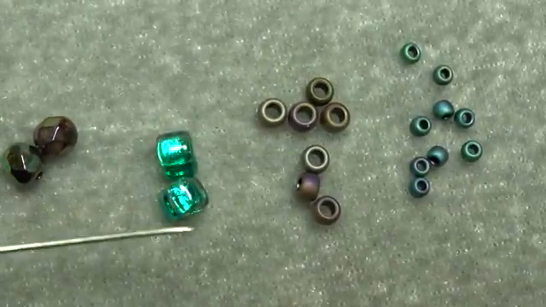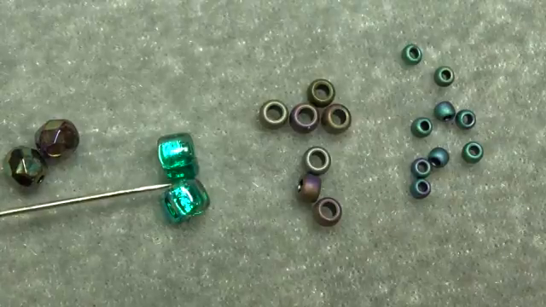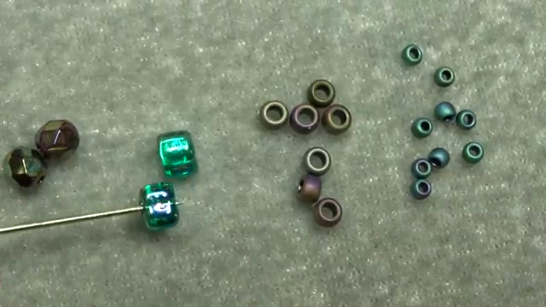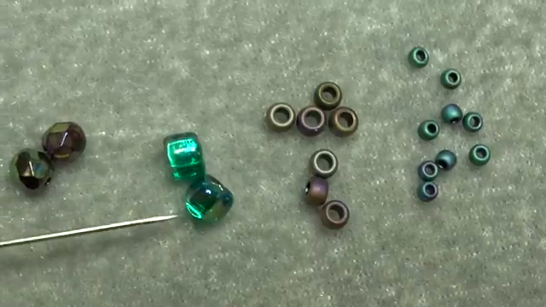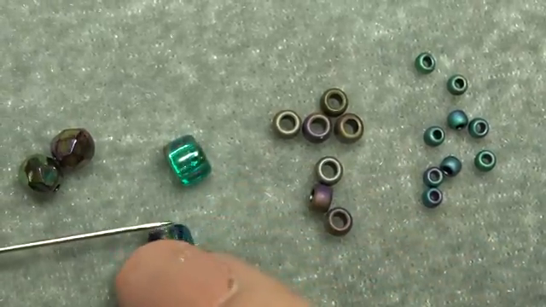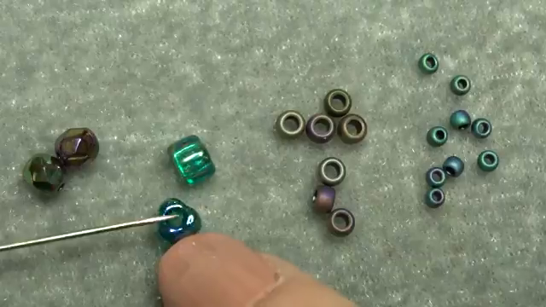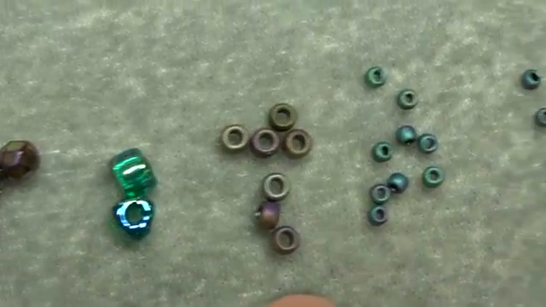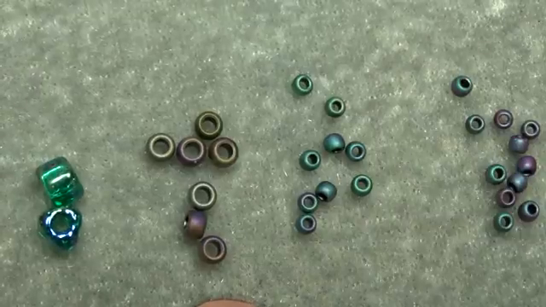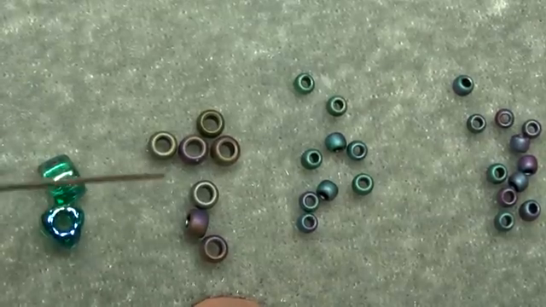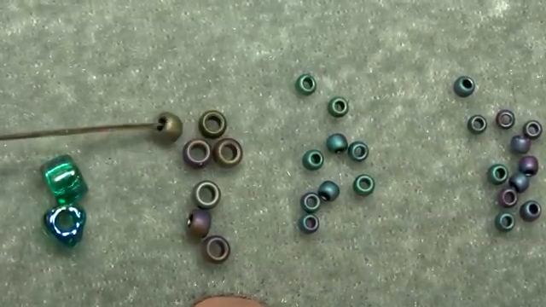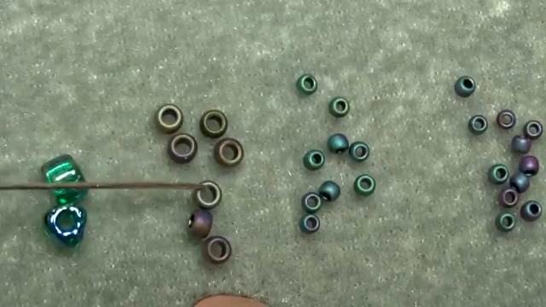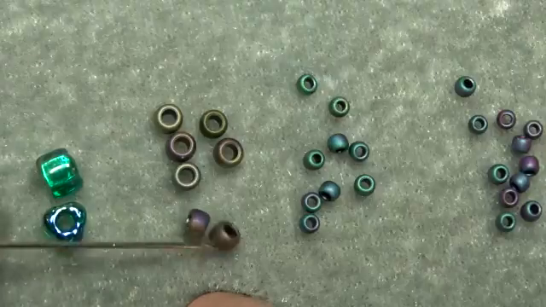The next one is an iris teal, and it's definitely teal, and I see some gold in it, but I'm not seeing a lot of other colors, but they're calling it a teal iris. This third one is a matte brown iris, and this one definitely has lots of interesting colors going on, purples and browns and coppers.